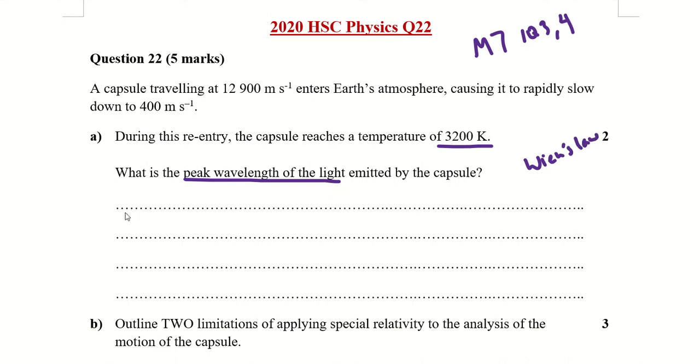Wien's law states that the peak wavelength that appears is related to the constant B divided by the absolute temperature that we have, in this case 3,200. You can find the value for B on your formula sheet.